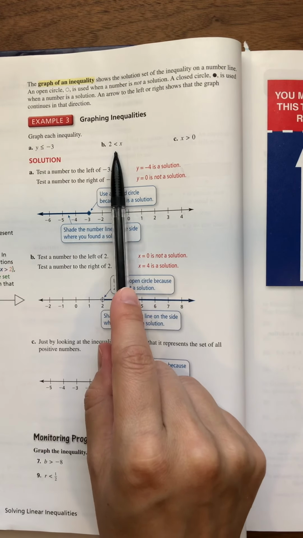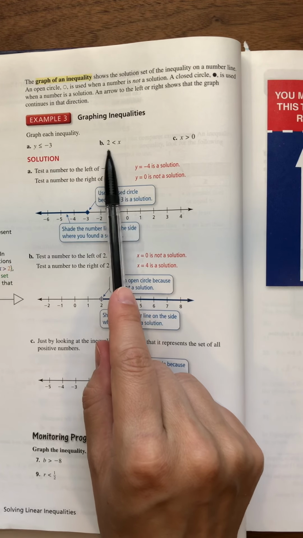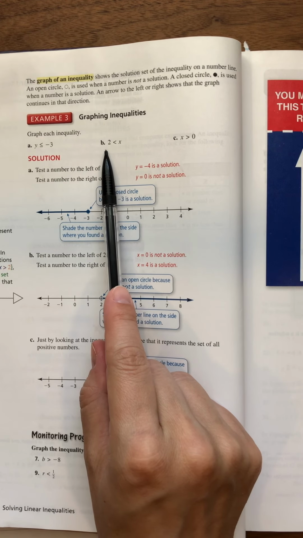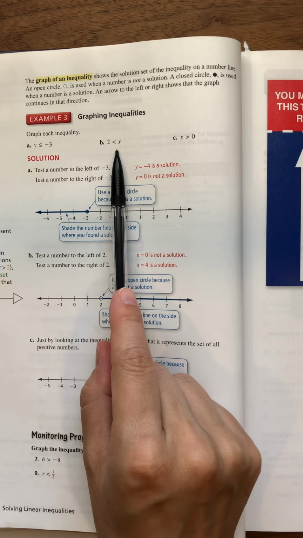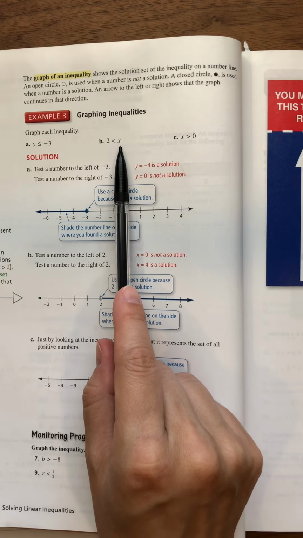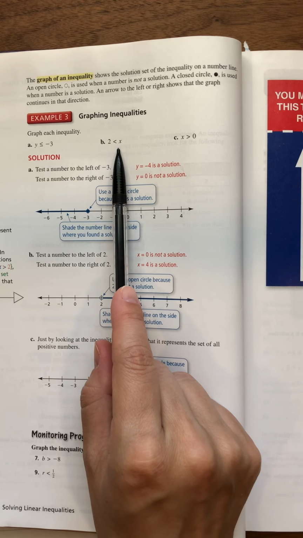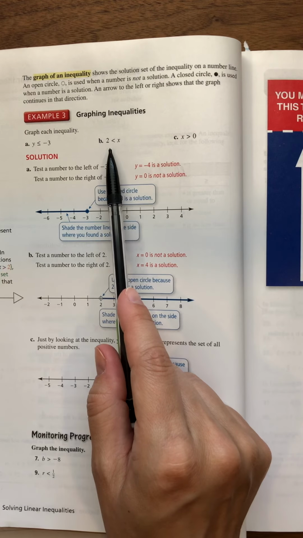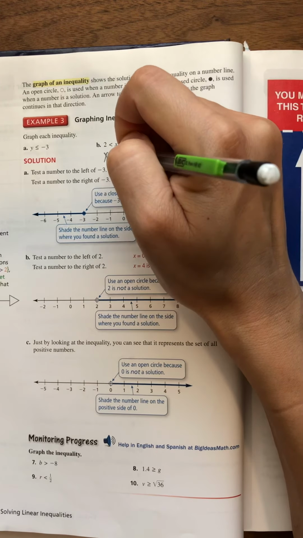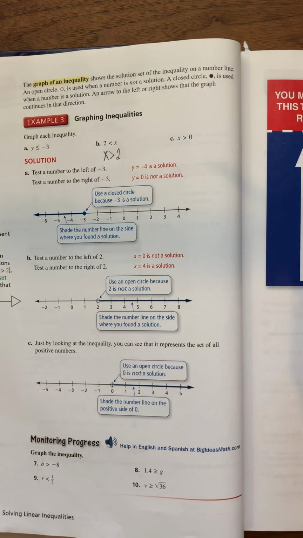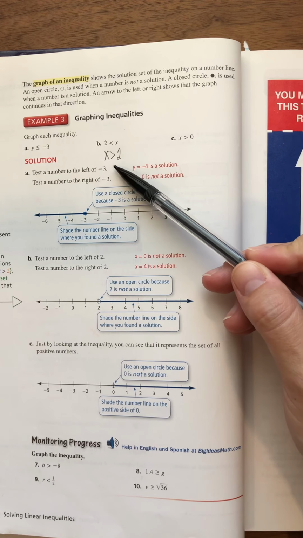Let's look at B. We have 2 is less than x. When I have an inequality like this, I personally don't like to look at the inequality in this way. I would rather rewrite this inequality so that the variable is on the left side and the number is on the right side. I think that is a really good idea to use. Instead of saying 2 is less than x, that's the same thing as saying x is greater than 2. This for me is easier to realize where I should be shading.